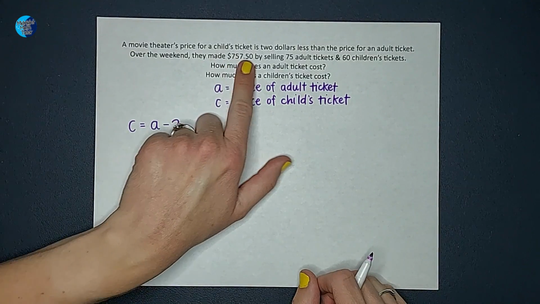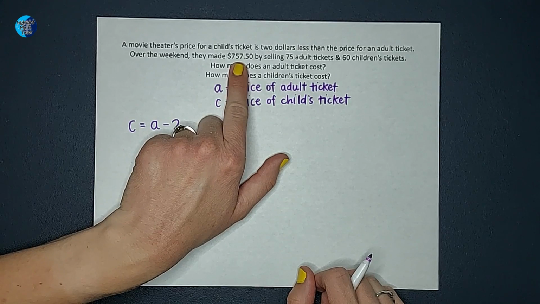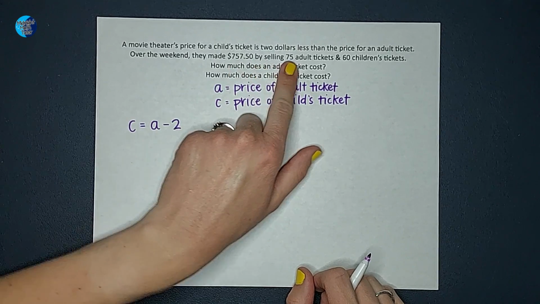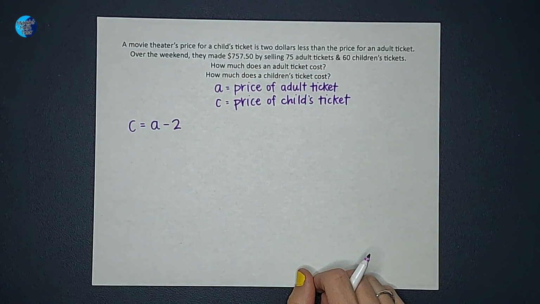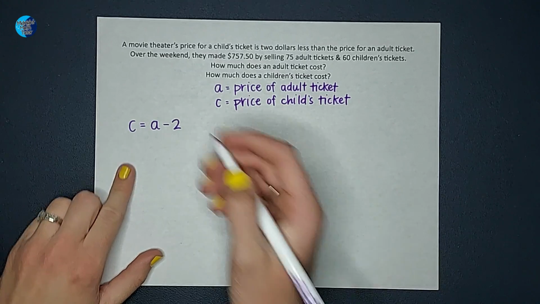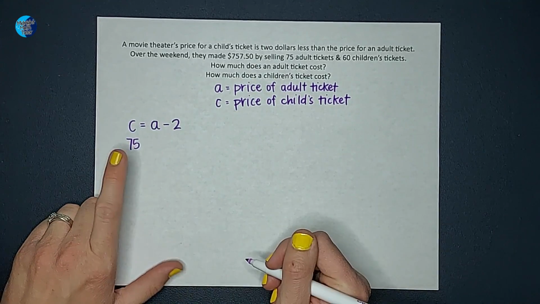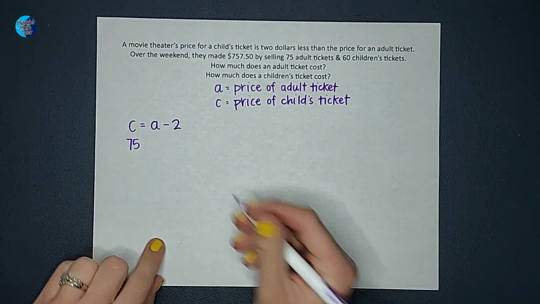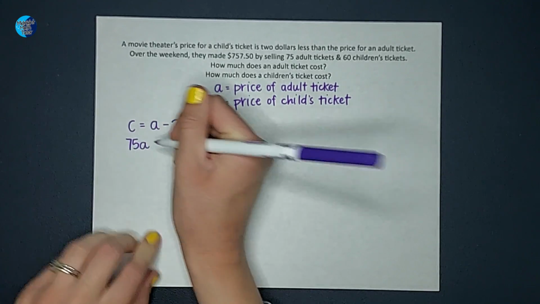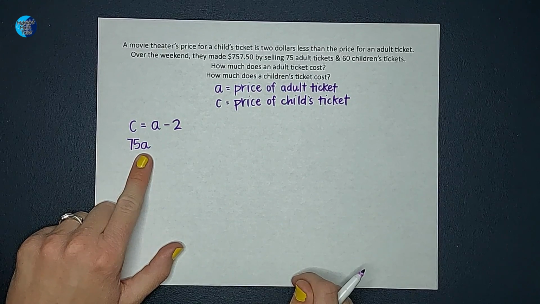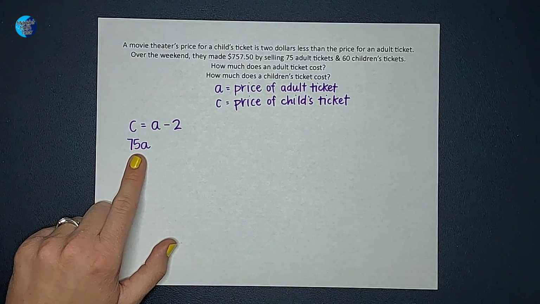Over the weekend, they made $757.50 by selling 75 adult tickets and 60 children's tickets. So how do I write that out as an equation? Well, I know that they sold 75 adult tickets. So 75 times however much the price of an adult ticket is would tell me how much they made off adult tickets.